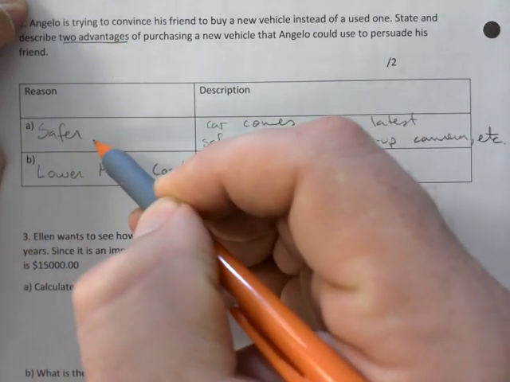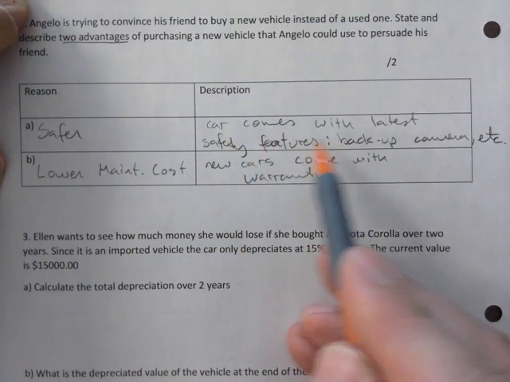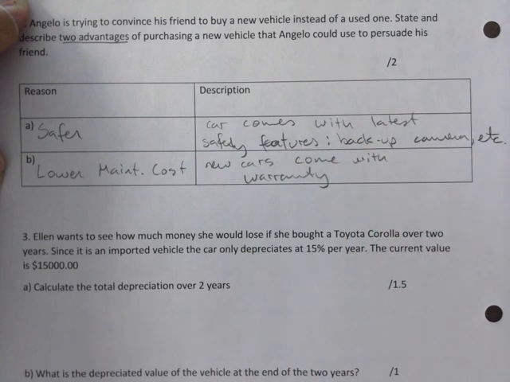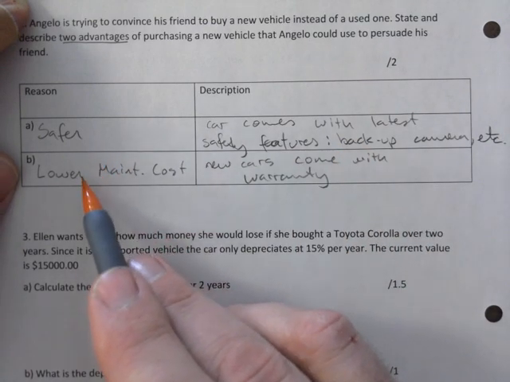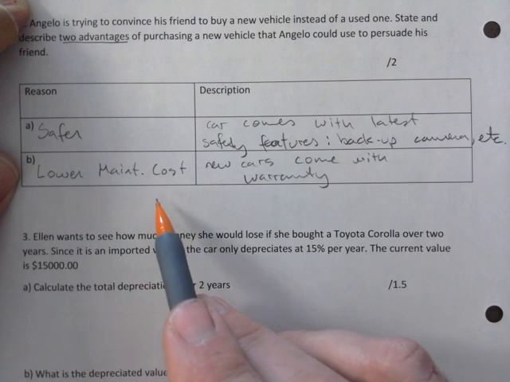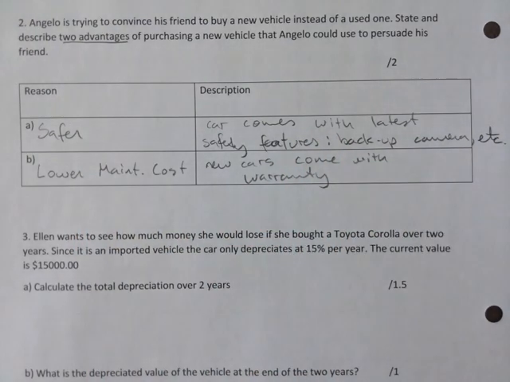If it had said disadvantages, high depreciation costs, you lose a lot of value the first 5 years, a lot more than later on. You can say you pay for freight, you pay more for options, it costs more to insure, stuff like that. You got to show me that you were in class. There we go.